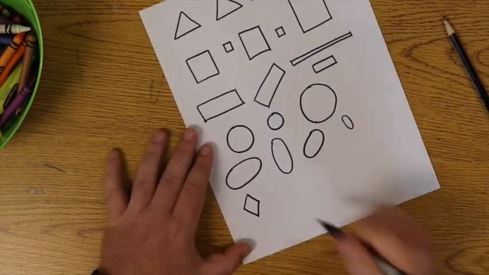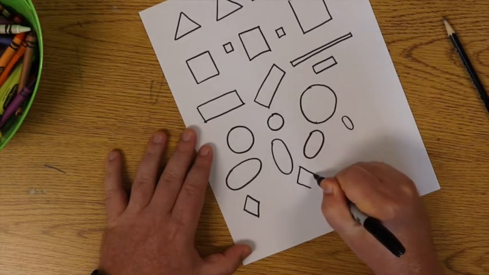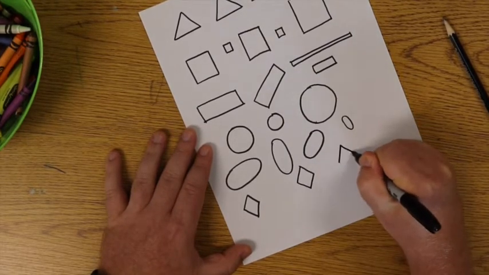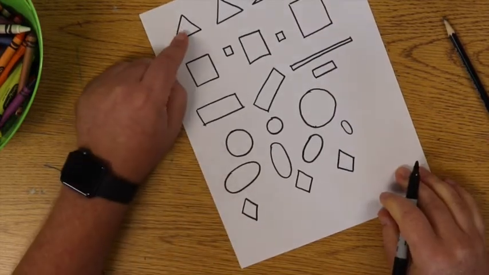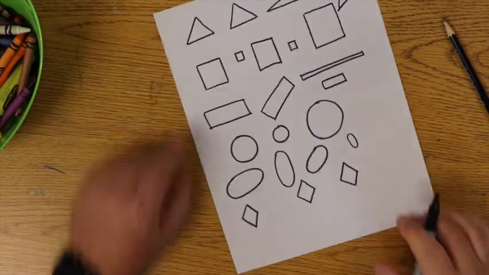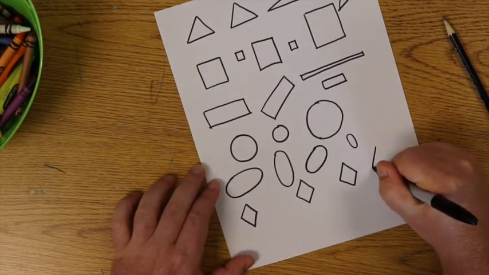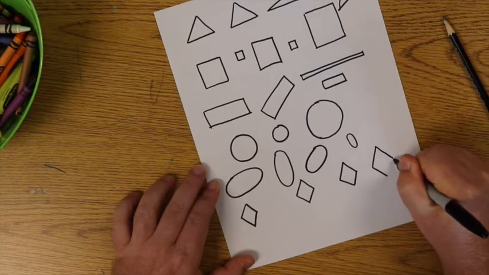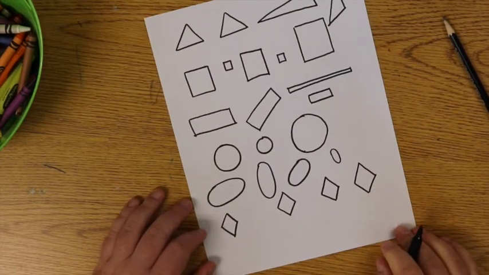Kind of like that. For the one we're making, it's still gonna have 4 sides, it's still gonna have 4 angles. It also kind of looks like if you took a triangle and made another triangle right underneath it, but you didn't have that line in the middle. So go ahead and try your best to make your 3 diamonds.